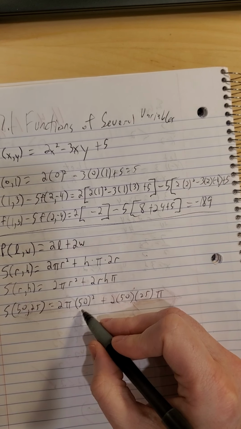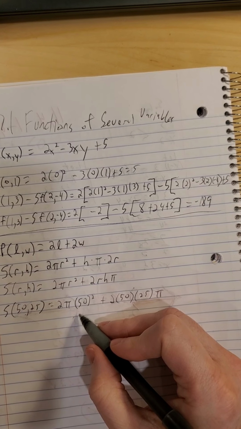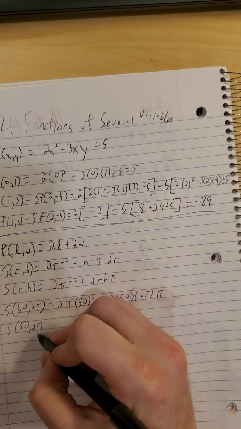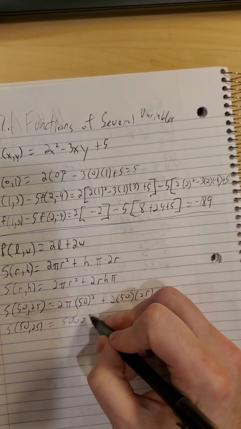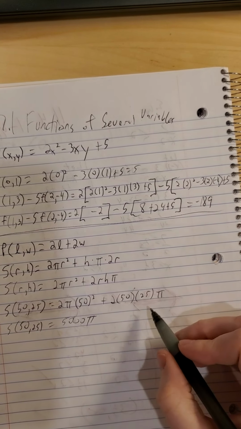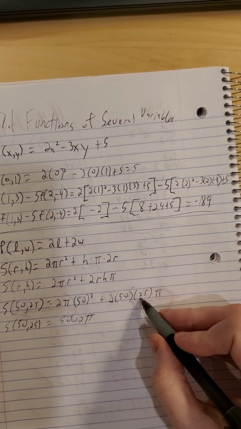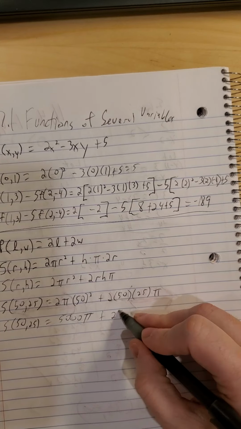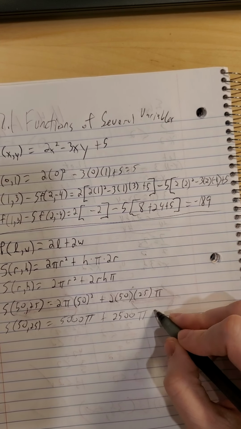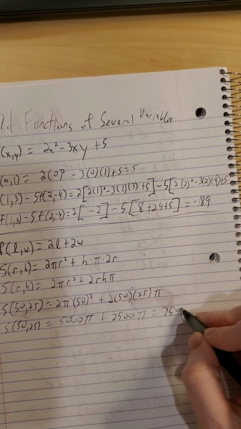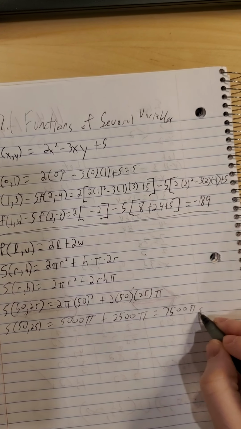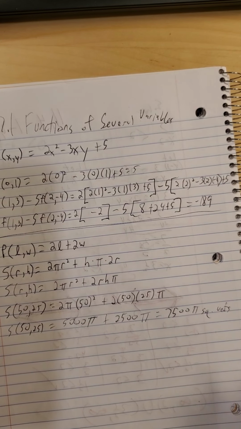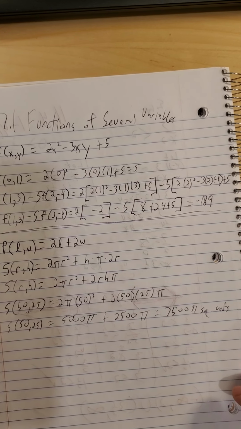So 50 squared is 2,500 times 2, 5,000. So 5,000 pi. And 2 by 25 is 50. 50 squared is 2,500. So 7,500 pi. And that would be in square units, whatever they gave us, inches, millimeters, yards, etc.